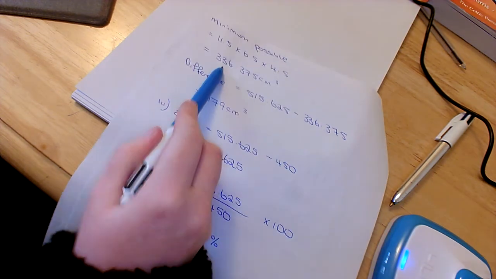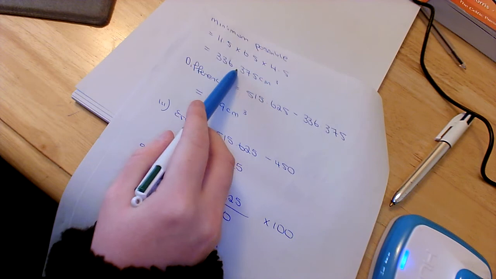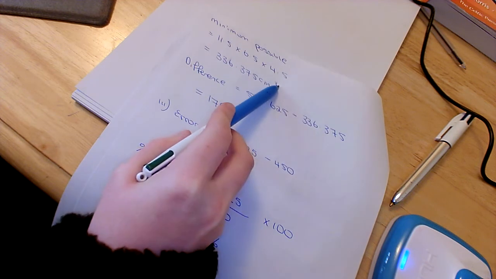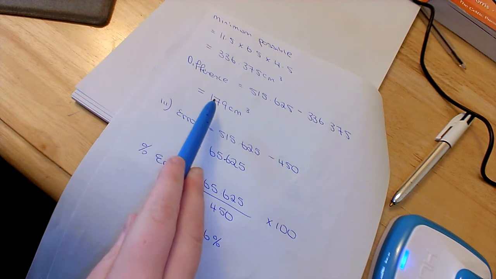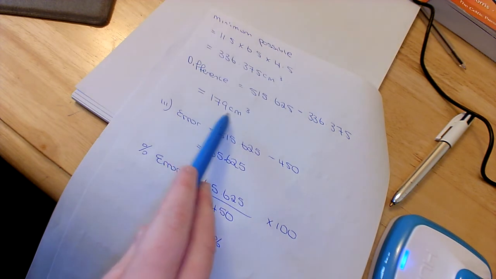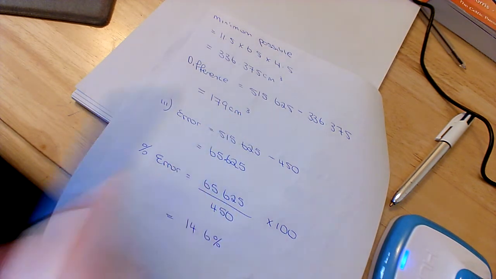So my minimum possible volume is 336.375 centimetres cubed, and then the difference between them, my maximum take away my minimum, is 179 centimetres cubed.